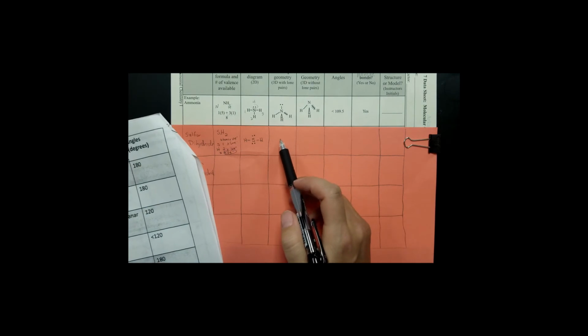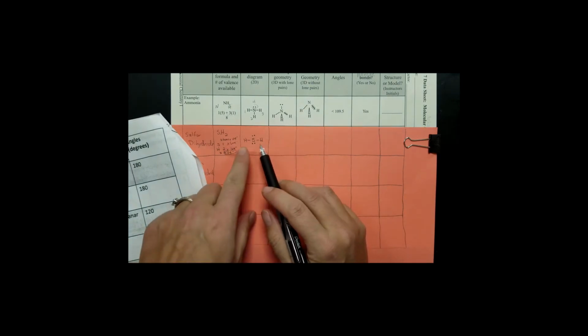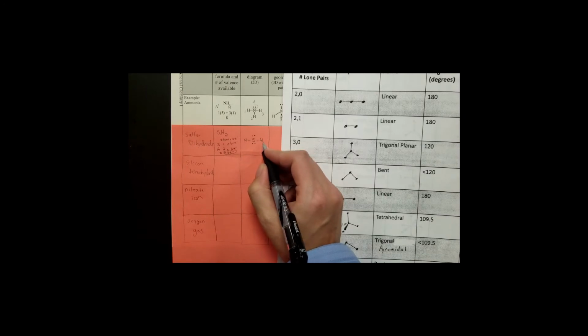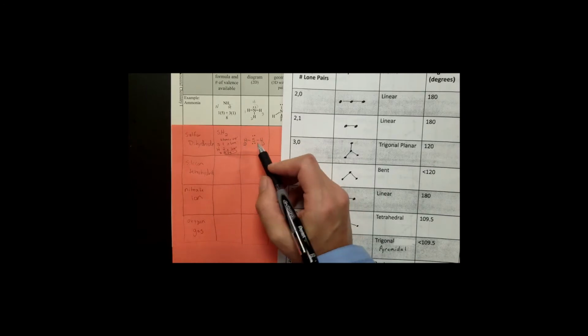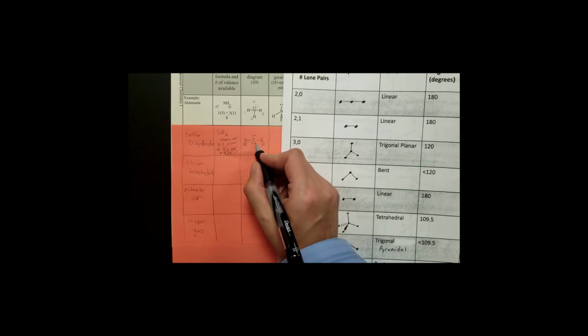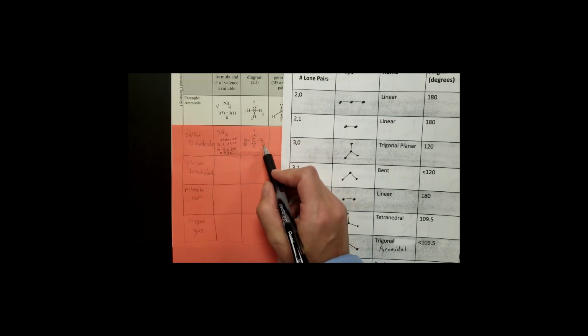So first, the electron pair geometry. To figure out the shape, we're going through those steps where we're counting the total things around the central atom. Now sulfur has 2 atoms around it, so 1 thing, 2 things. And it has 2 lone pairs. And remember, a lone pair counts as just 1 thing each. So this lone pair here counts as 1 thing, and this lone pair here also counts as 1 thing. So I have a total of 4 things around the central atom.